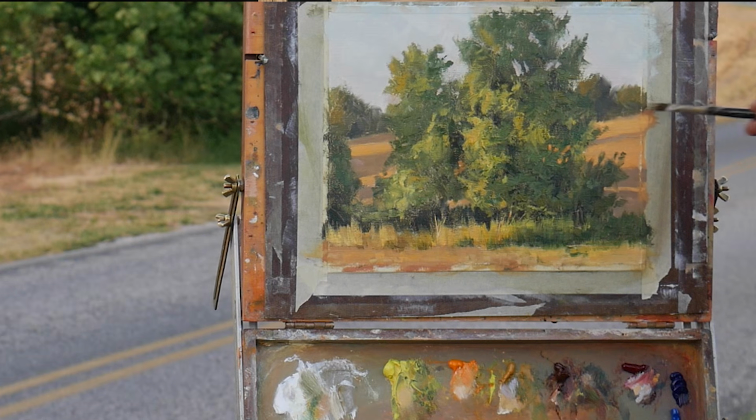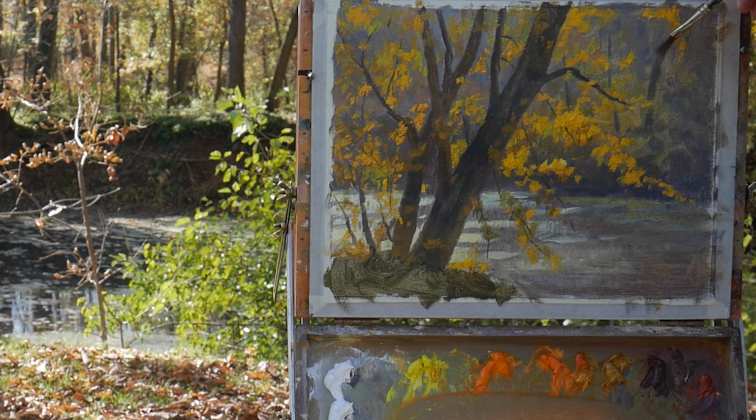Do you struggle with painting the effects of light and shadow? Whether you're an artist or not, you've probably heard the term painter of light. But what does it mean to paint the light? And most importantly, how do you do it?